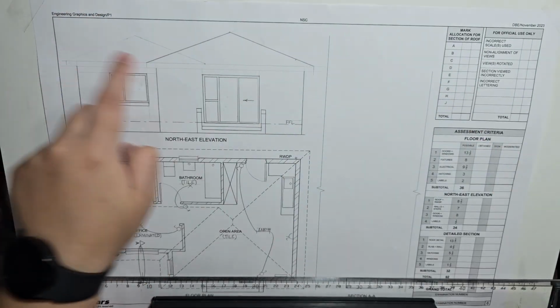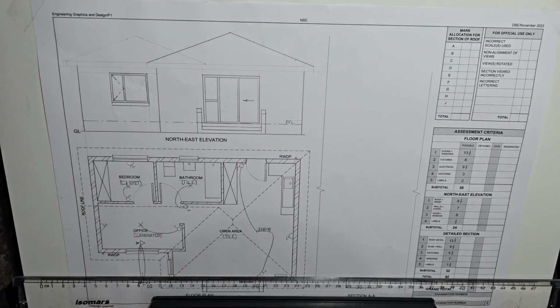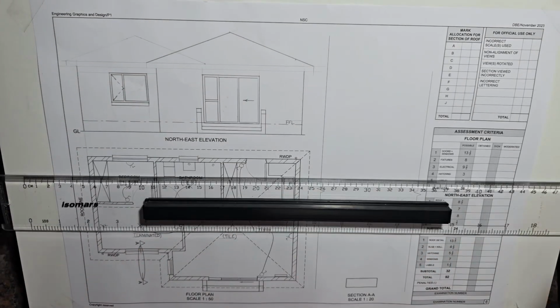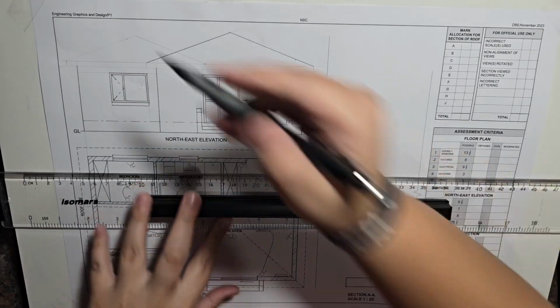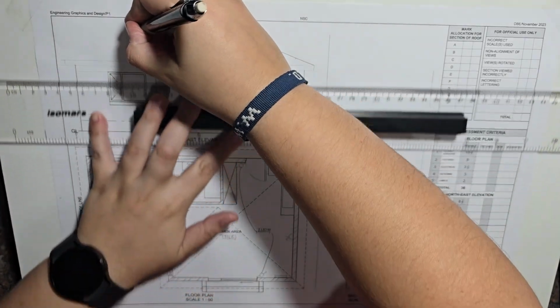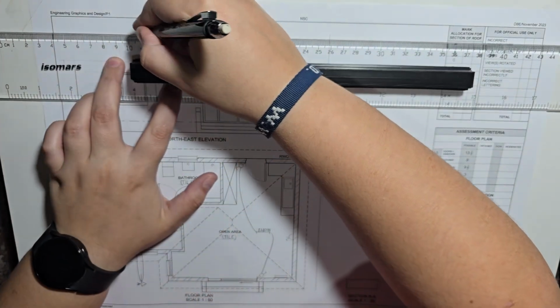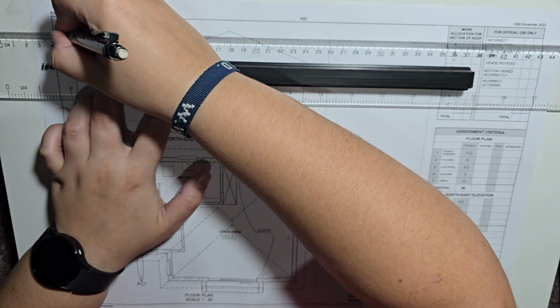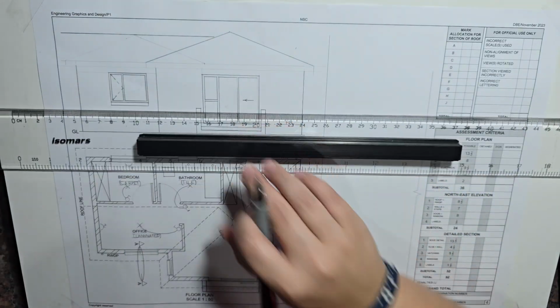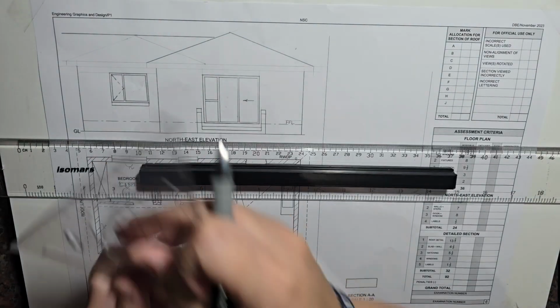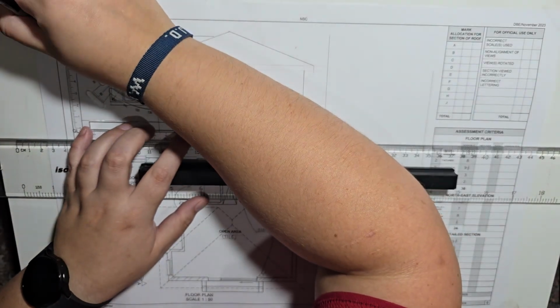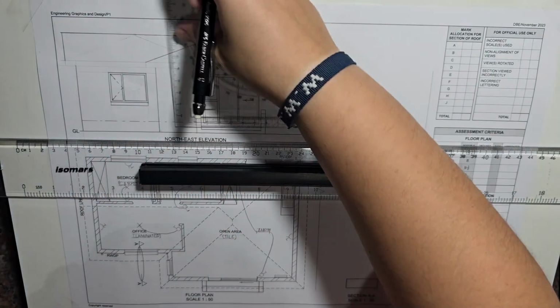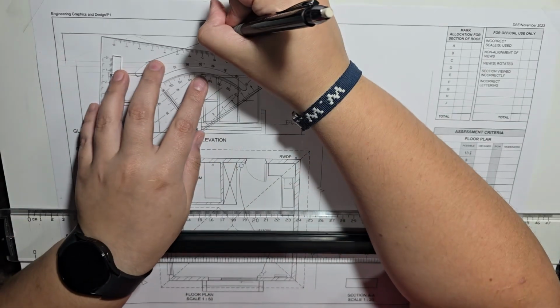And there I have a triangle that shows my height for that one. So I know this will be my height, with my overhang.